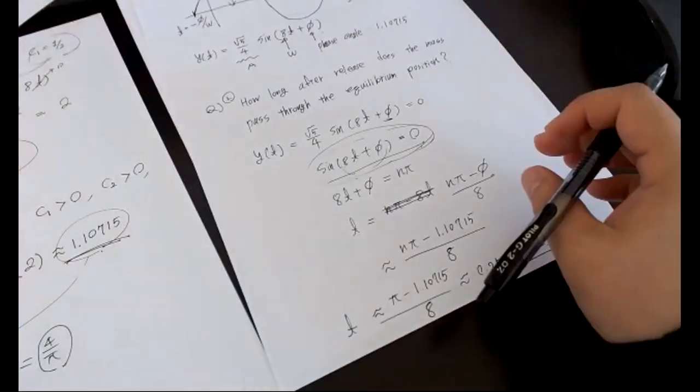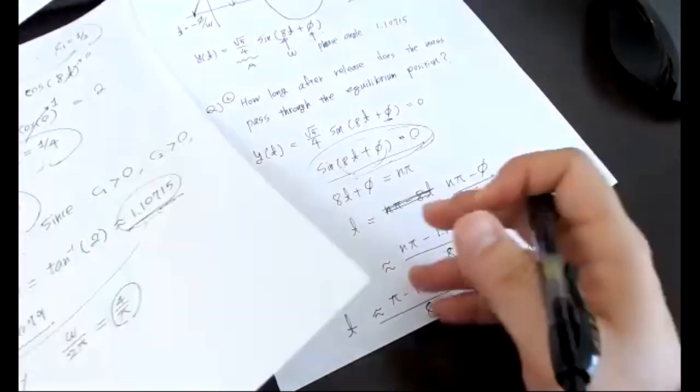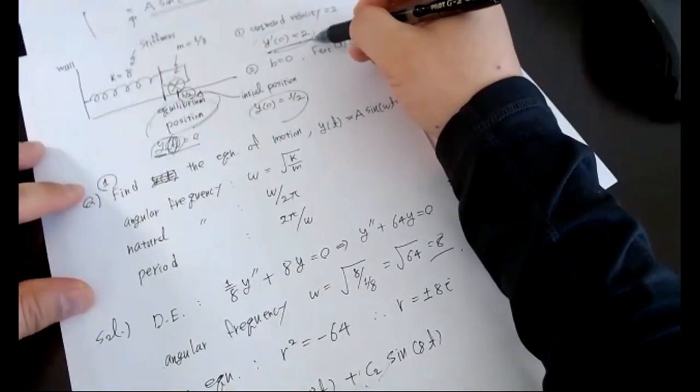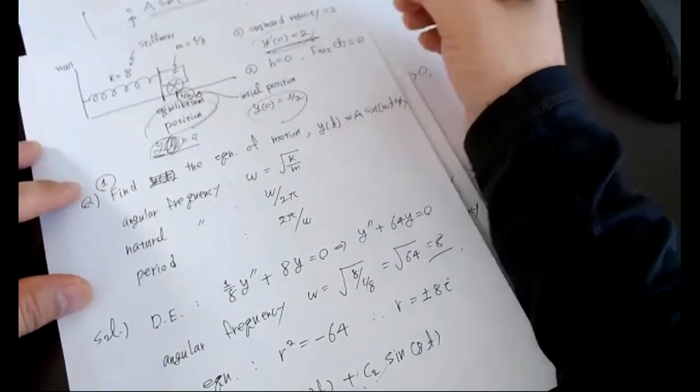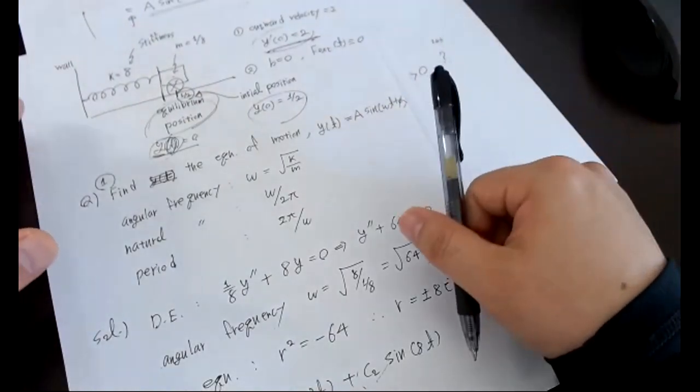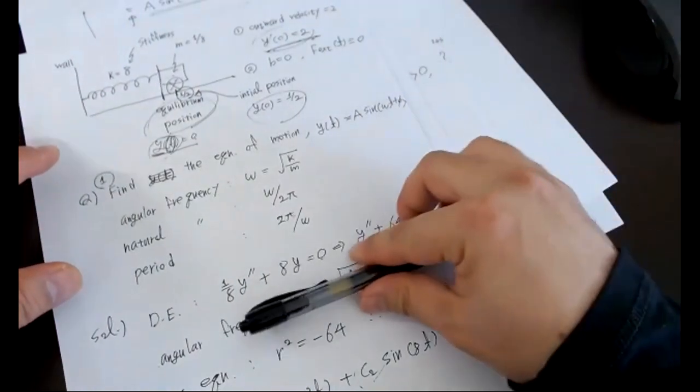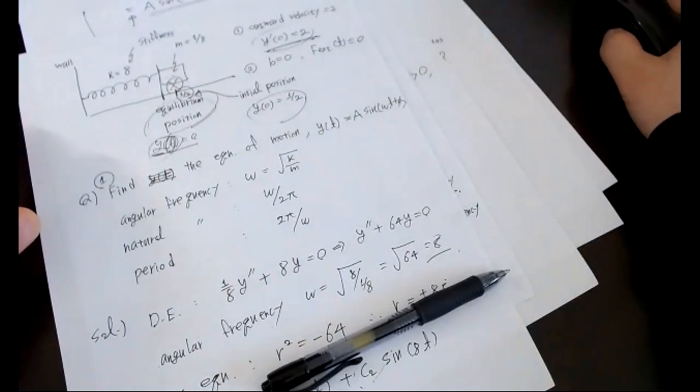Let me stop here because I solved this problem with a different condition on the initial velocity. So please look at example 1 in the textbook for review. Any questions, let me know by email, and then let me stop here.